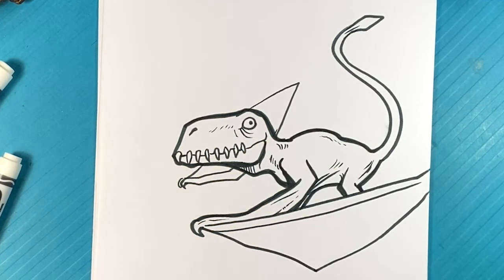But that's Dimorphodon, and that's him as he's not in midair. He's just on the ground, kind of like walking around like a bat.